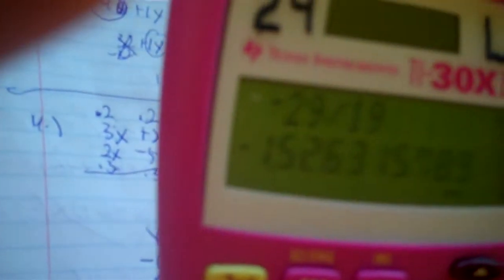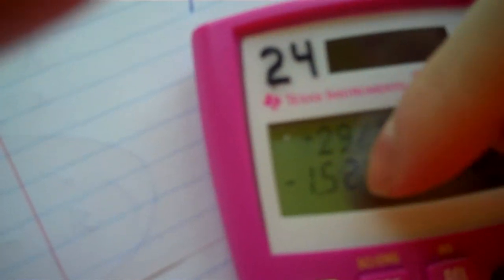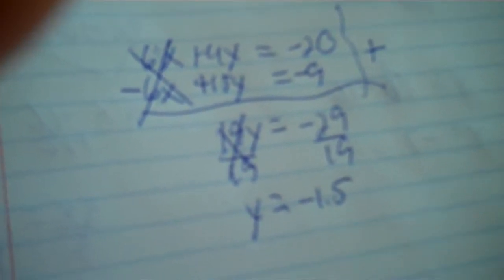Now it's a decimal, who cares? Okay, we're just going to round it to the nearest tenth. Negative 1.5, okay, it would stay 5 because it's just a 2. And that's going to be our answer for the y.